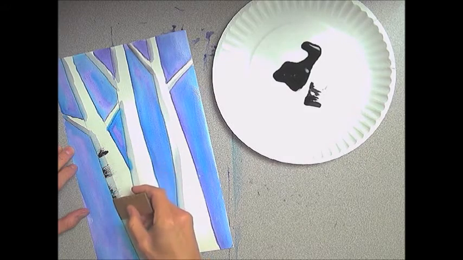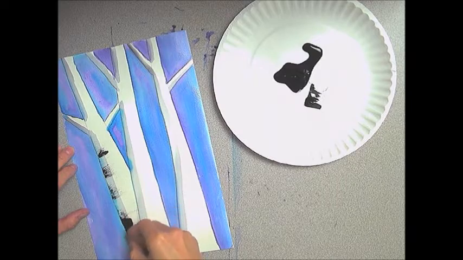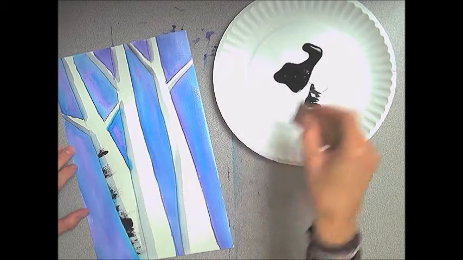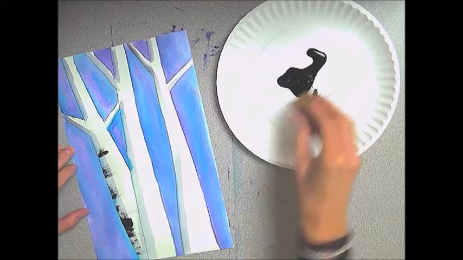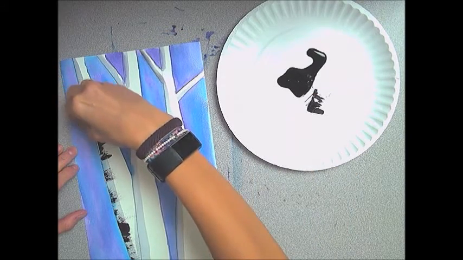It shouldn't be solid black. It's okay if it's super scratchy and super uneven. That's exactly how aspen trees look. They're not perfect. Continue this step all the way up the trunk of your tree and even onto your branches.